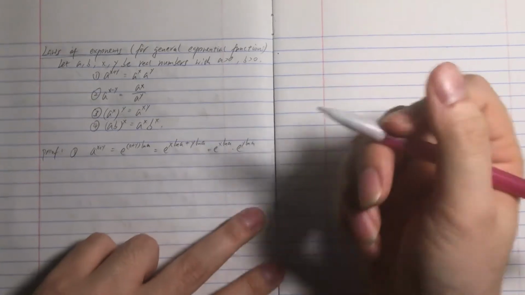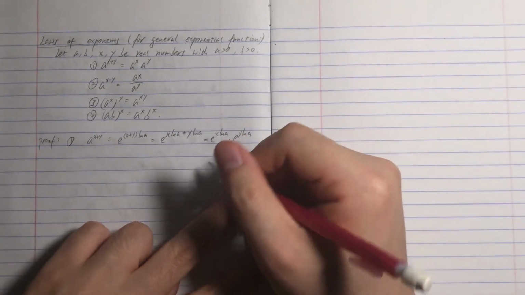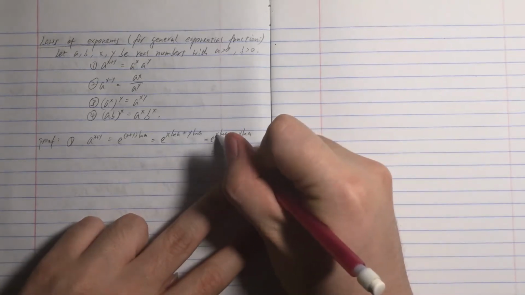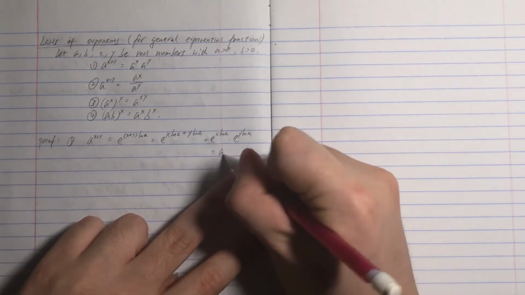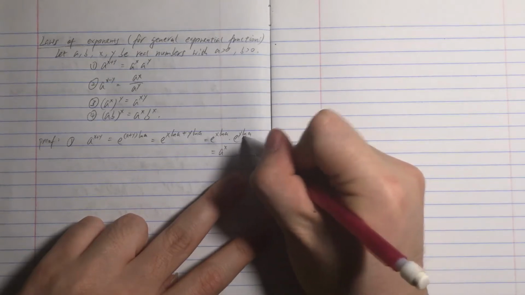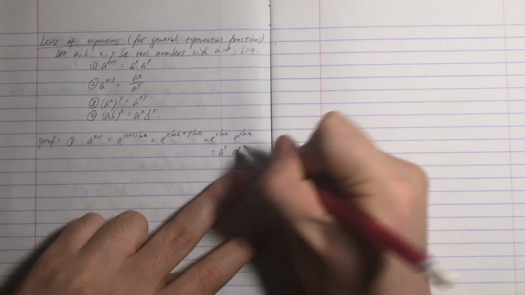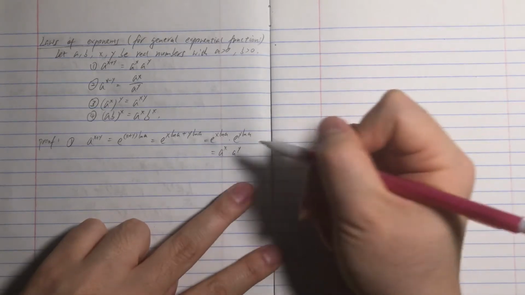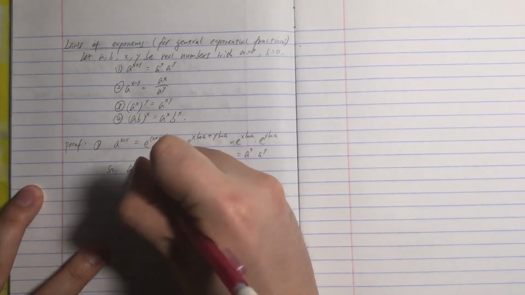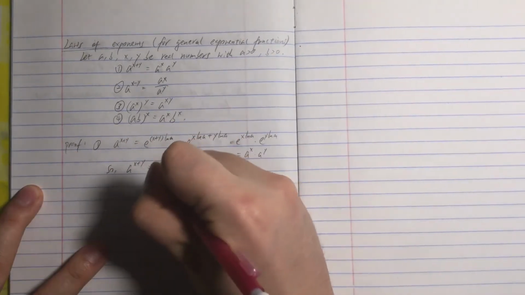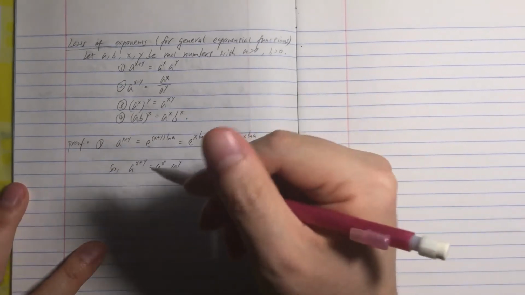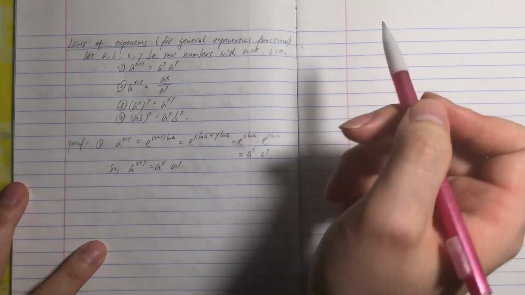Then, by definition of general exponential function, e to the power of x times ln of a, that's a to the power of x. E to the power of y times ln of a, that's a to the power of y. So a to the power of x plus y equal to a to the power of x times a to the power of y. That completes the proof for the first law.